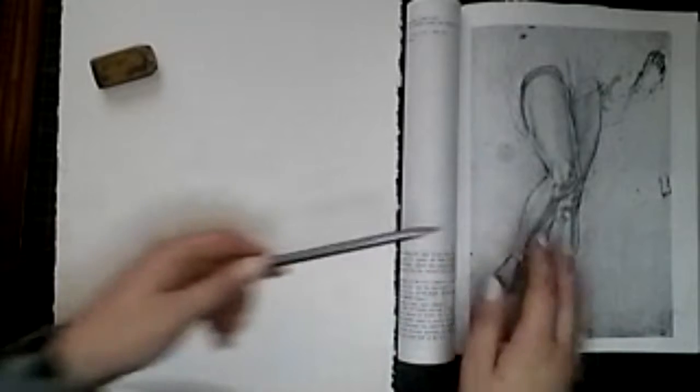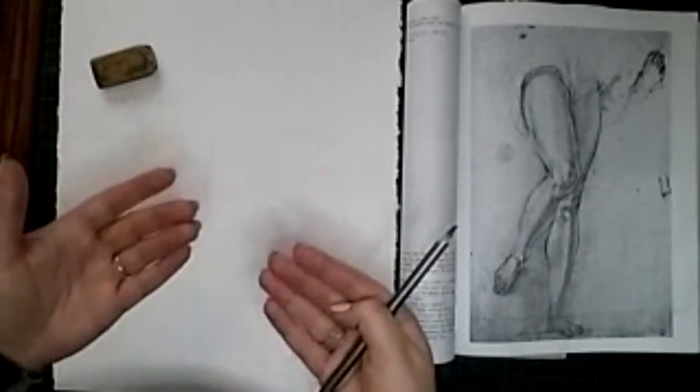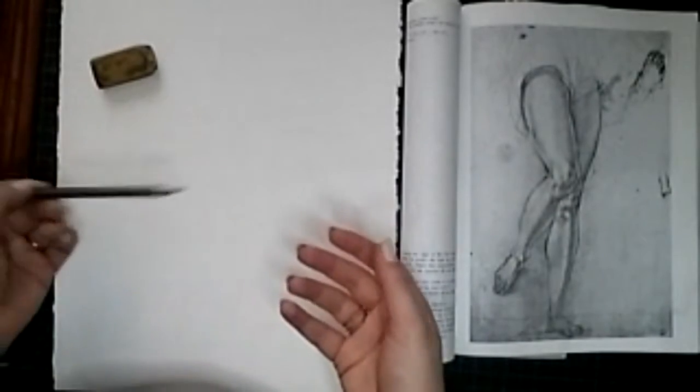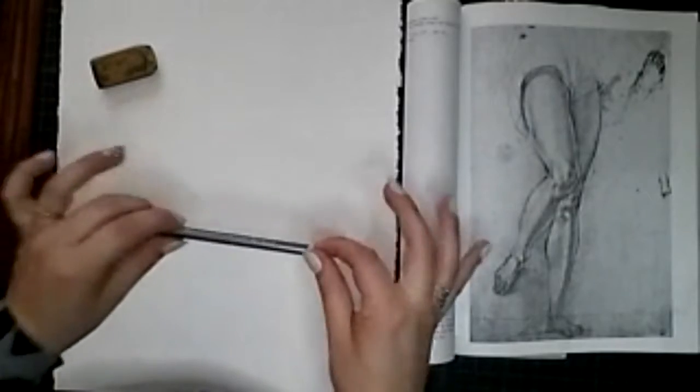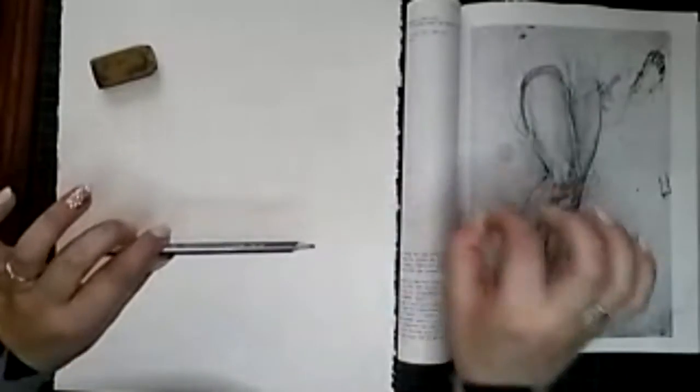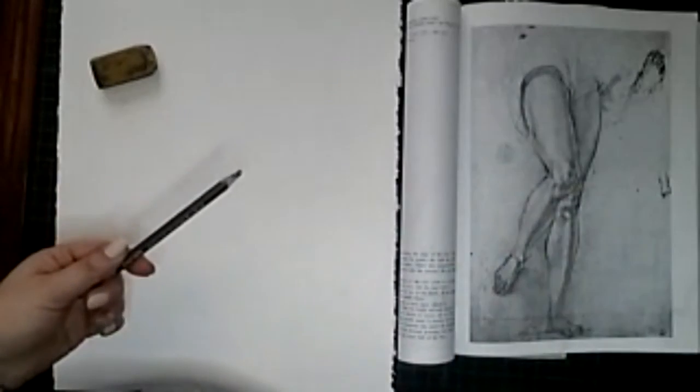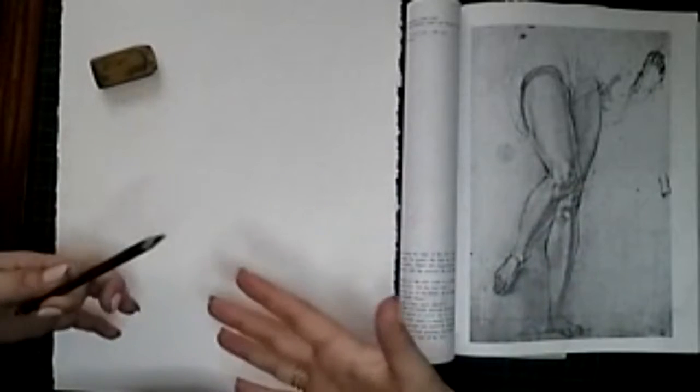So take a look at what your piece looks like. If you notice that it uses a lot of really soft values, a lot of soft blending, soft lines, maybe pick some softer pencils. If you notice that there's a lot of really sharp lines, a lot of really fine detail, you might want to pick some harder pencils. And of course, you do have the choice between graphite and charcoal. Think about what's going to look best.